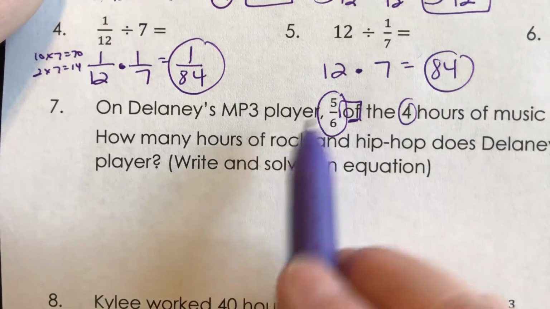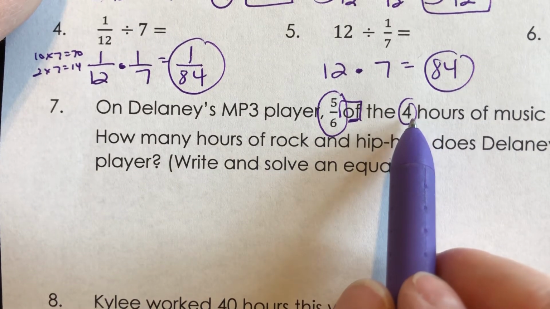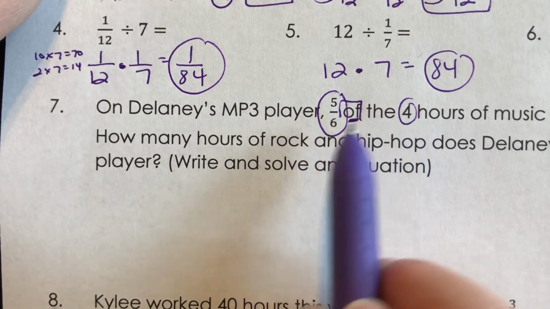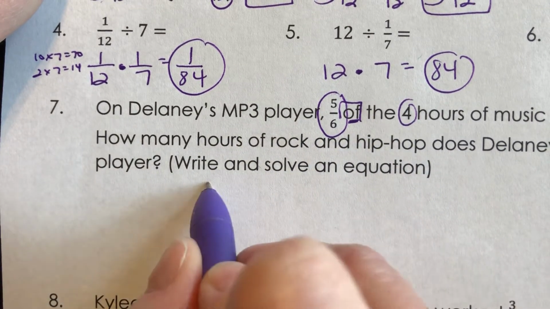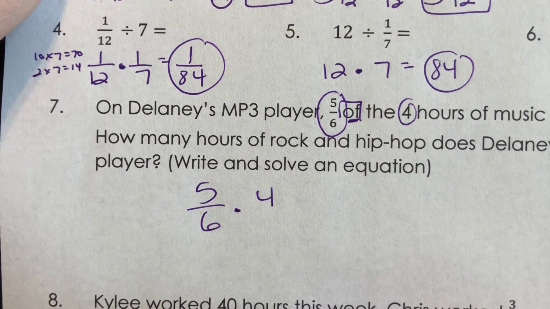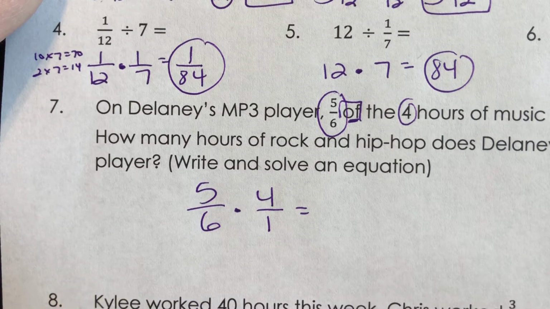Okay, so if I want to take 5/6 of the 4 hours, yeah, that means multiplication. I am taking part of a whole. When you take part of a whole, that's multiplication. So 5/6 times 4, or 4 times 5/6, totally doesn't matter. I'm going to pop a 1 underneath that and cross simplify it.